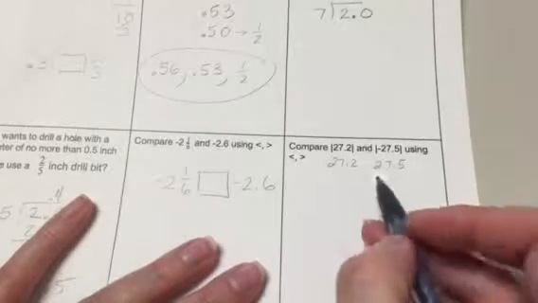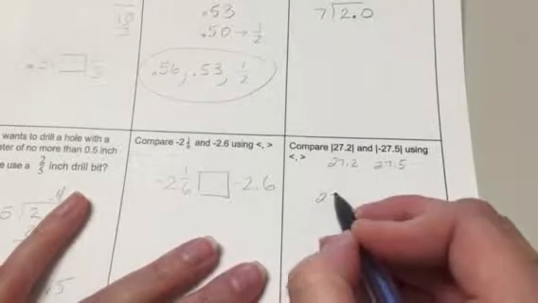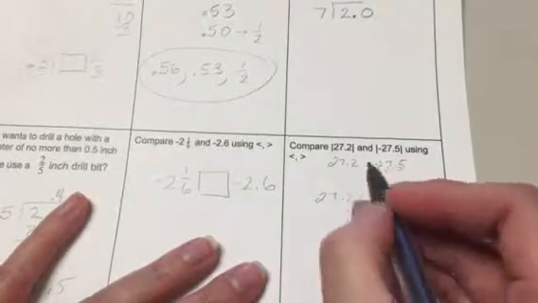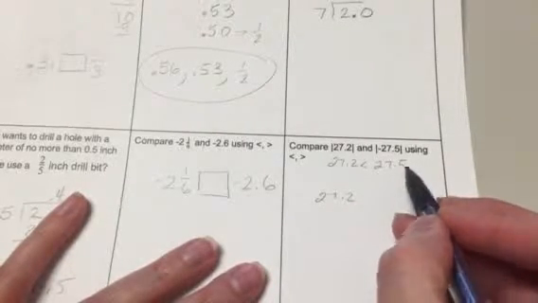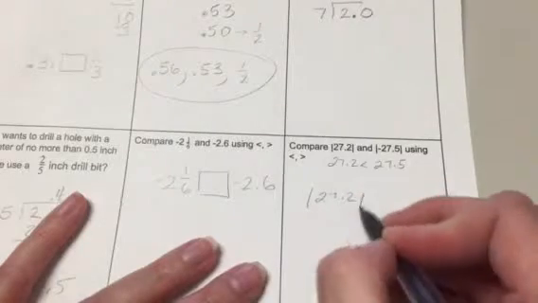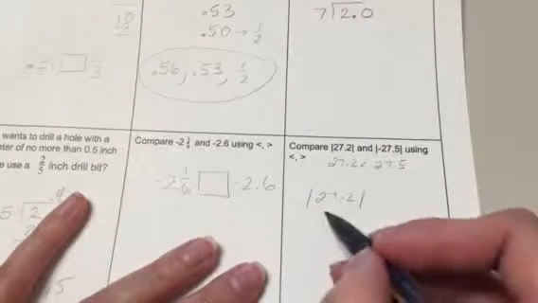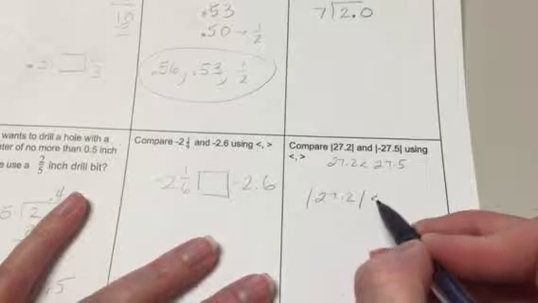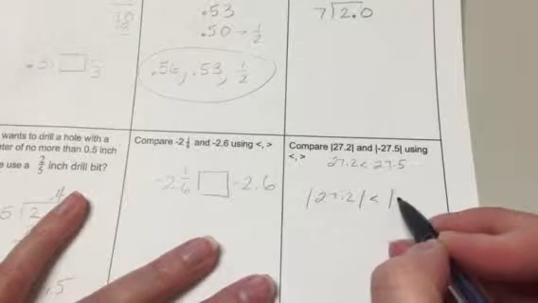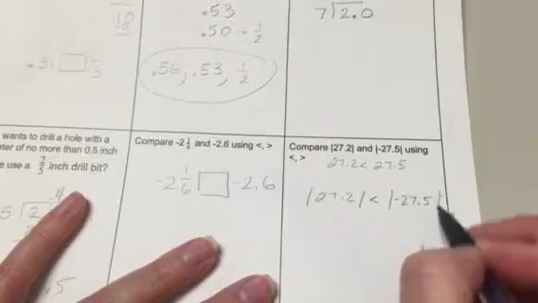So if I compare those, 27.2 is less than 27.5, but I have to show my final answer the way it looked in the question. So I have to say the absolute value of 27.2 is less than the absolute value of negative 27.5. All right, looks like there's nothing on the back, so hopefully that will help.